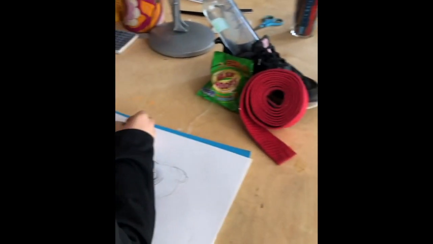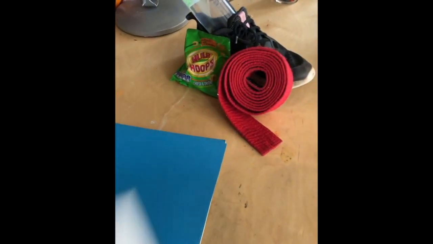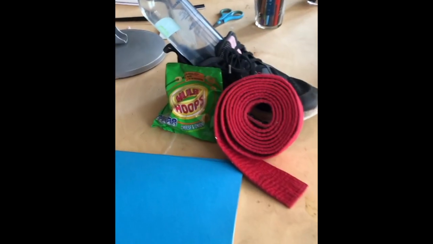Once you've finished the outlines of your objects, then you can start to colour them in using pencils or paint or something like that. If you feel like your pile of objects is a little bit tricky, you can rearrange them. So Elliot has rolled up his belt here because it was a bit loopy before and it was a bit too hard to draw, wasn't it? A bit difficult. So you've rolled it up. That looks good.